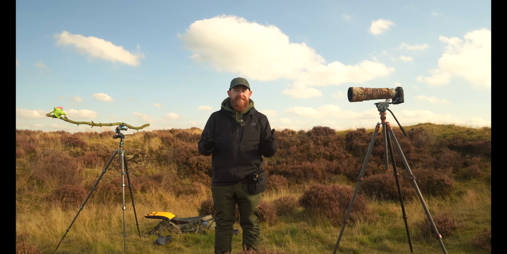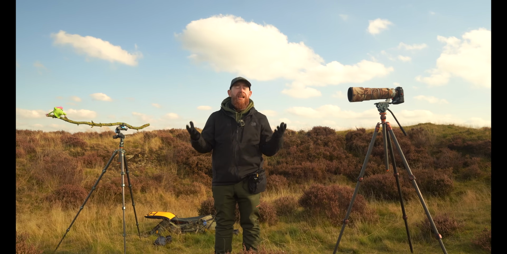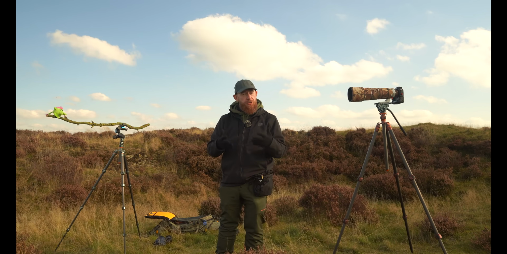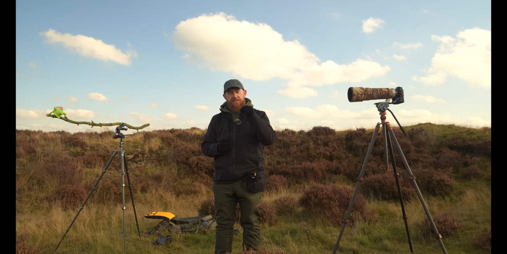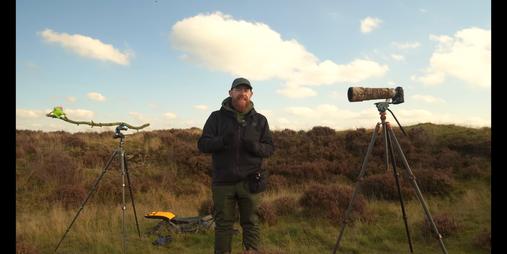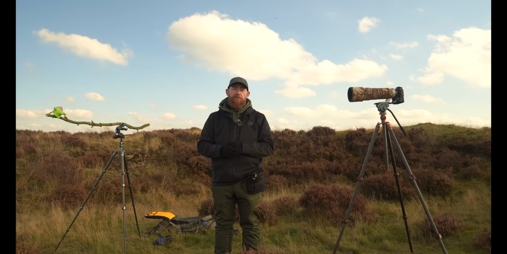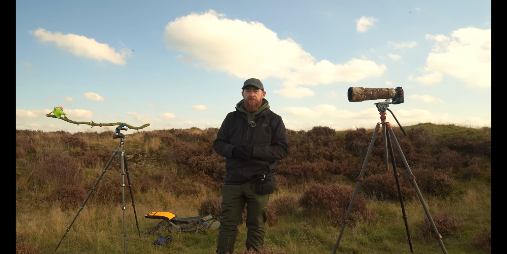Very often you can reassign it to different buttons depending on how your camera lets you customize its setup. So I will half press the shutter, press the focus hold button, then take the first shot, keep my finger on the focus hold button and take those extra shots.